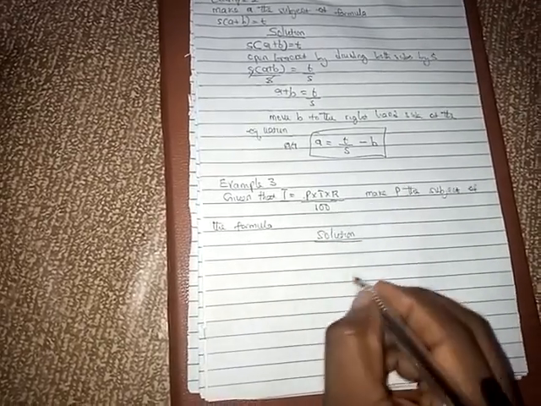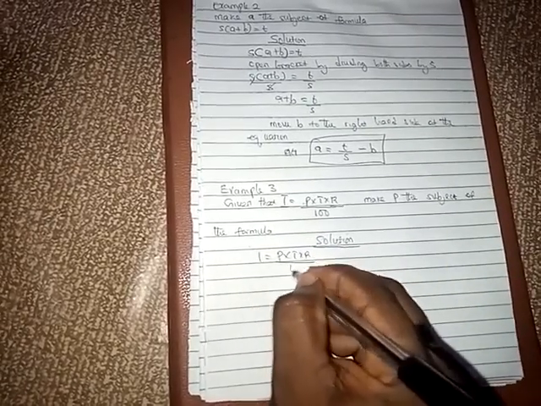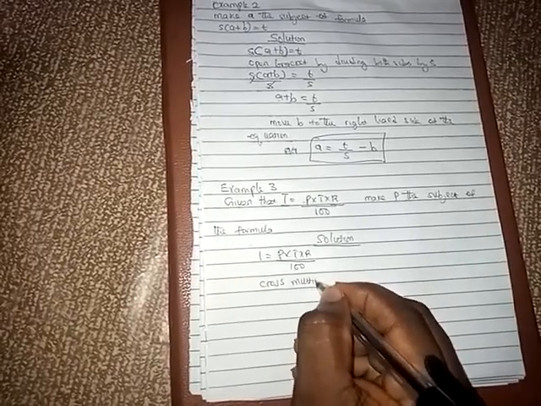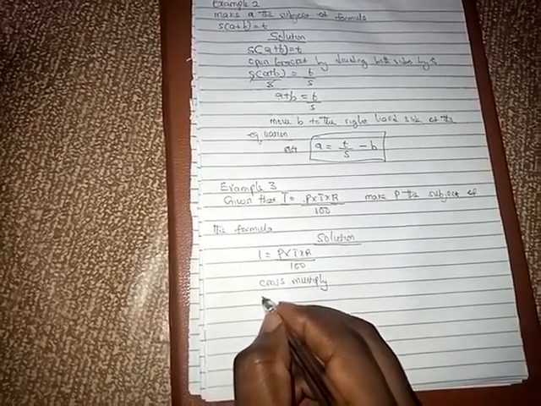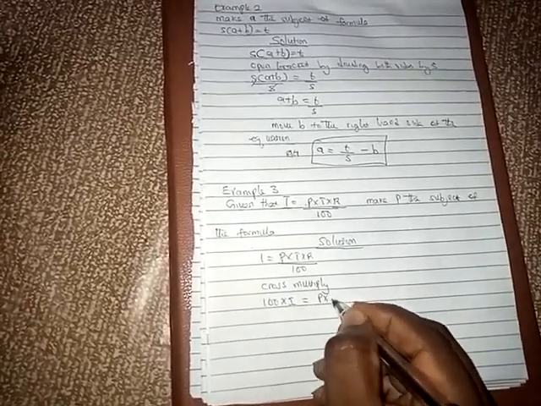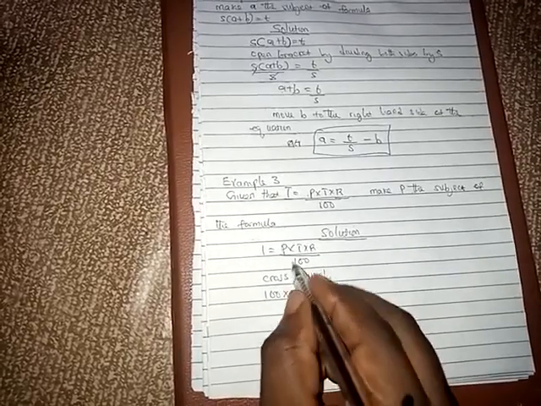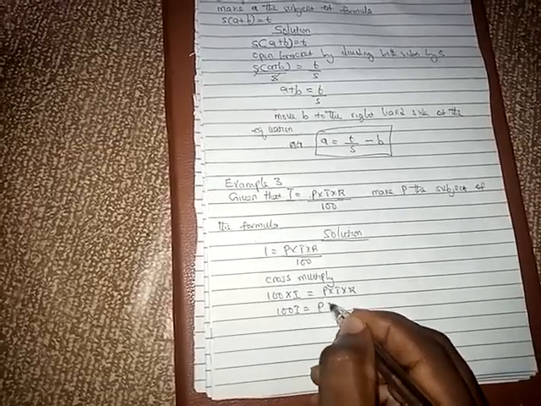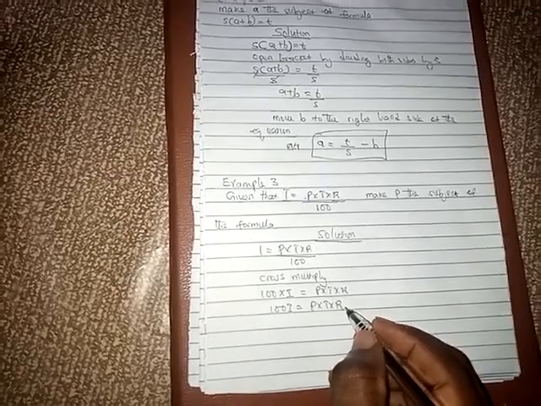So the next thing we want to do here, I is equal to P times T times R over 100. The first thing we want to do here is cross multiply. If we cross multiply, that means we'll have 100 times I is equal to P times T times R. So that will give us 100I is equal to P times T times R.